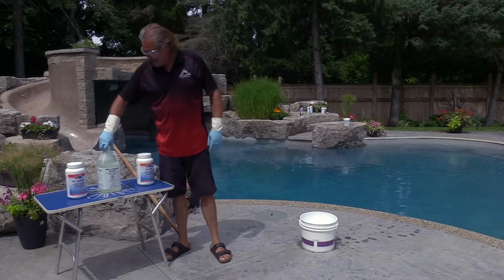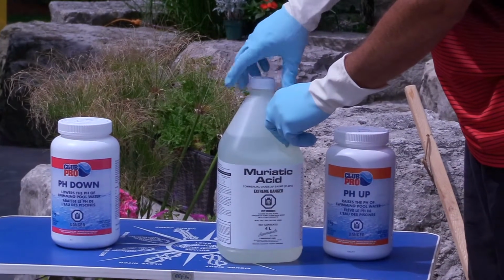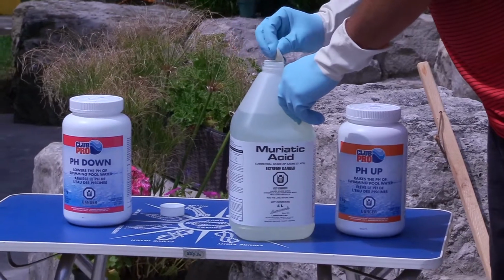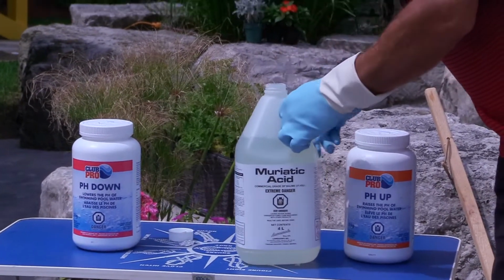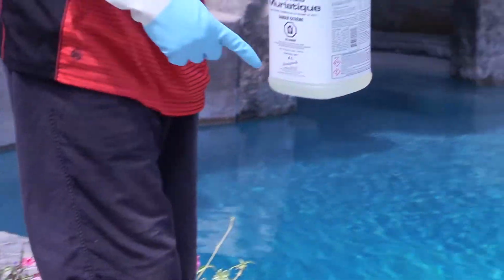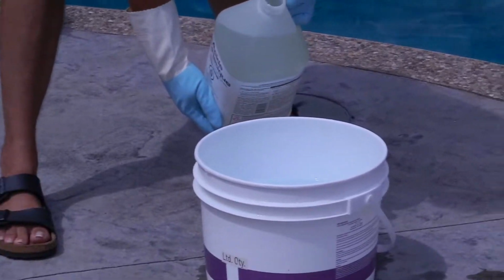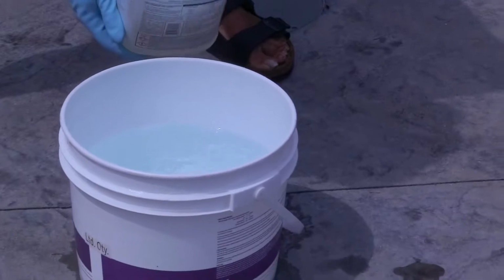So if I need to adjust my pH, once I have my exact amount that I need, I'll just peel that off. And then I would take my water from the pool, and I would add it in here. I'm adding in about 1/4 of a jug.